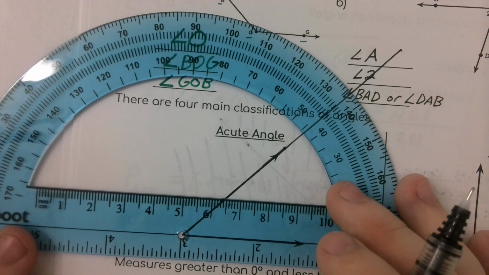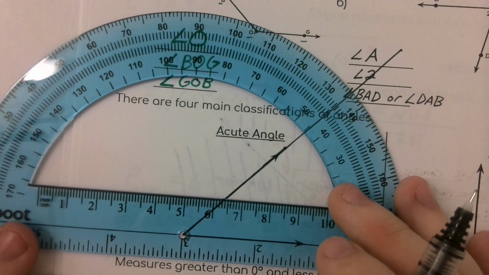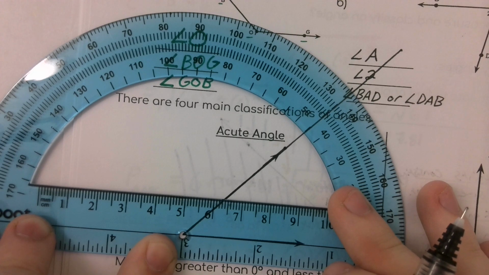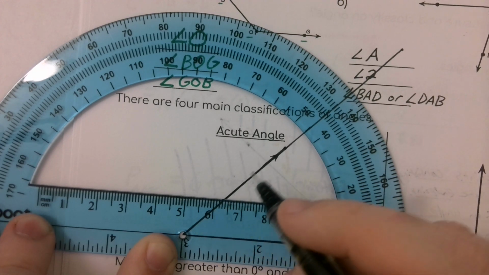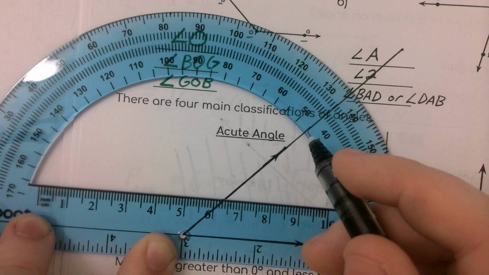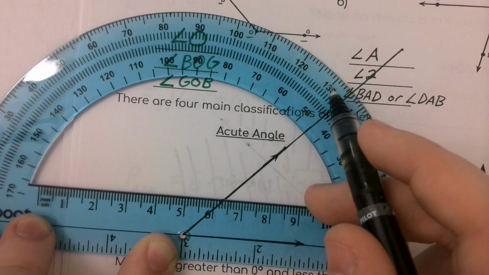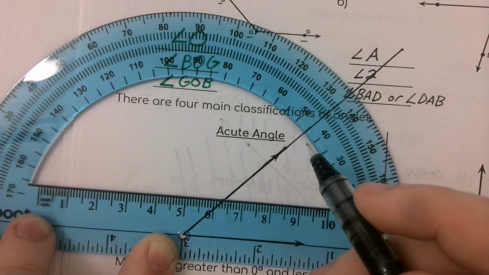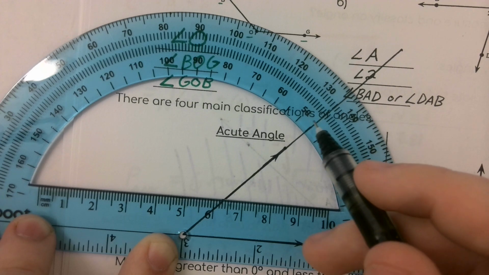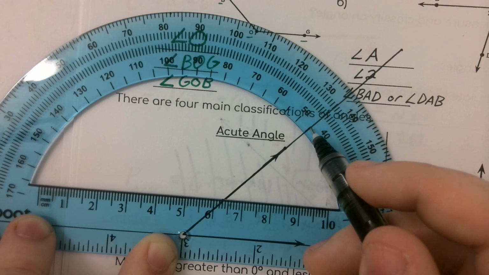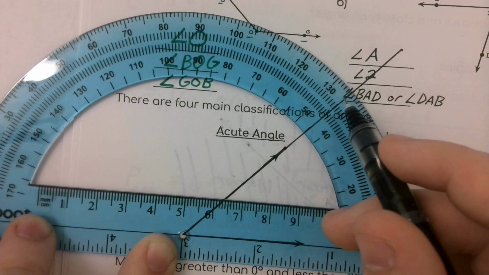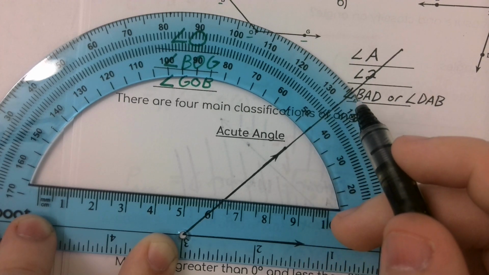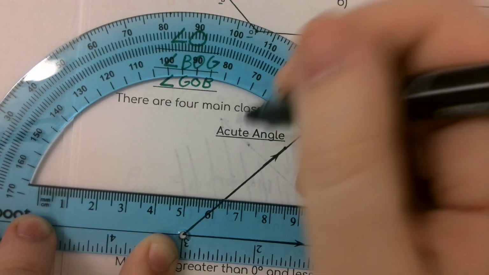Now, when I place my protractor down and adjust it, I see here that this line goes straight through the marking between 40 and 50, 130 and 140. This means the measure of our angle is either going to be 45 degrees or 135 degrees. But how do you know which one to use?